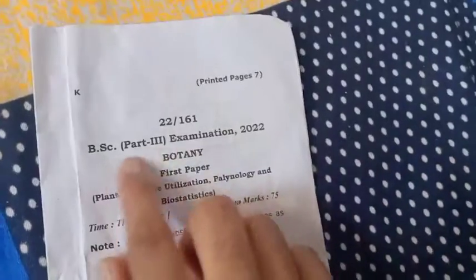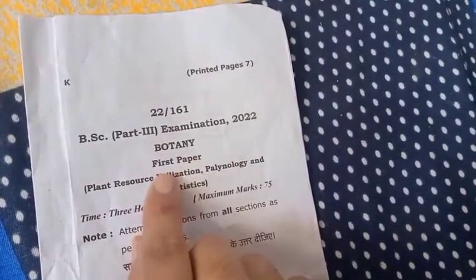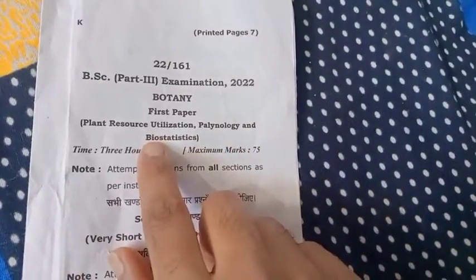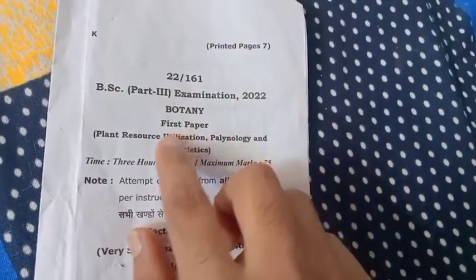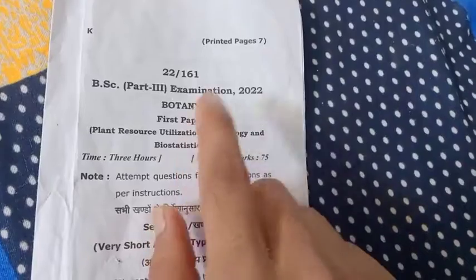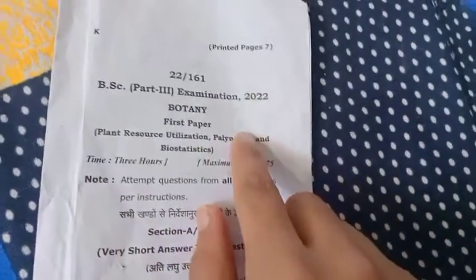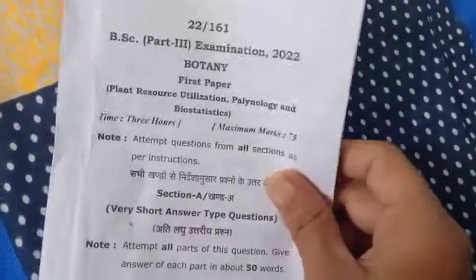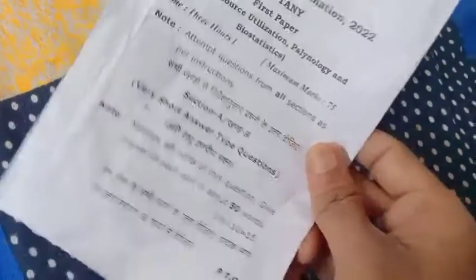This paper belongs to Veer Bahadur Singh Purvanchal University, Jaunpur, which is my university, and this paper is of 75 marks.